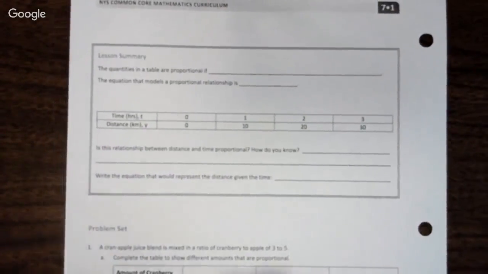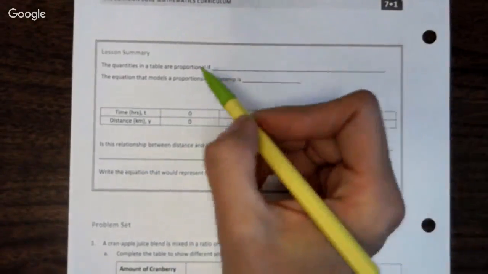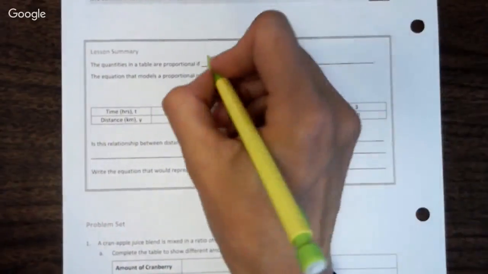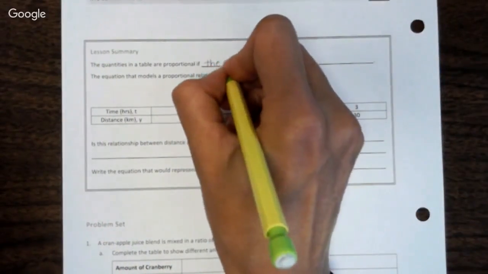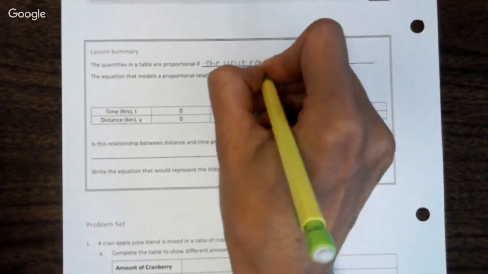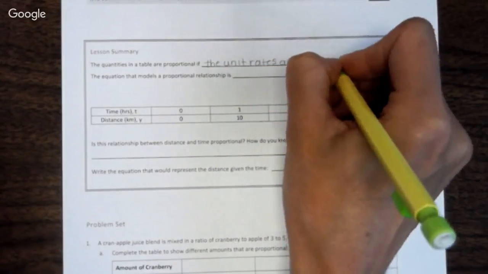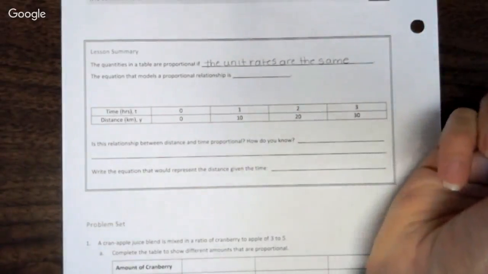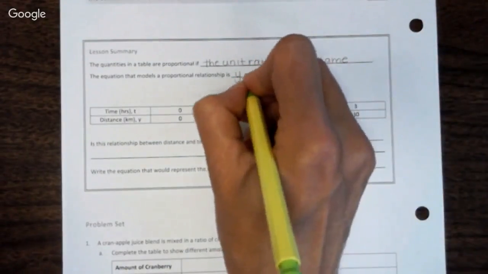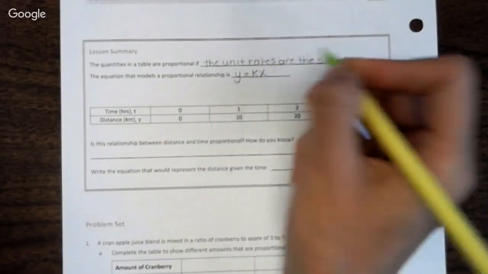All right, let's sum all of this up by filling in the chart on the next page. Okay, it says the quantities in the table are proportional if, when's the only time? The unit rates are the same. Now, let's remember what the equation is that models this relationship. And remember, we keep saying that it's y equals kx.